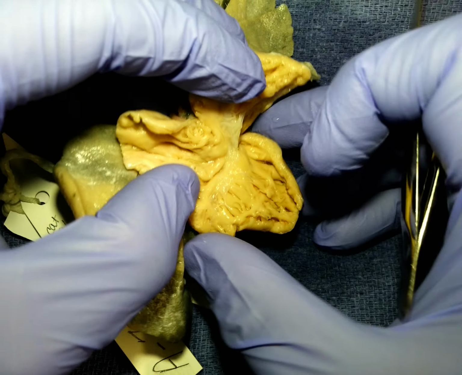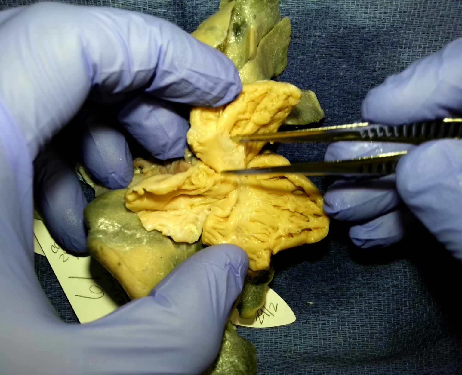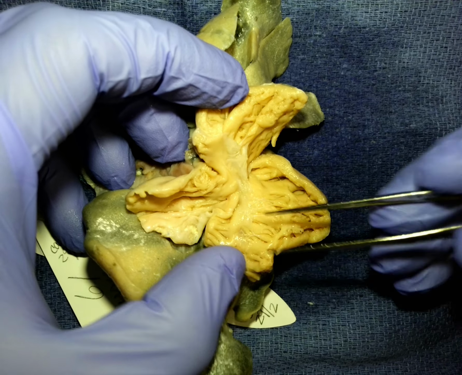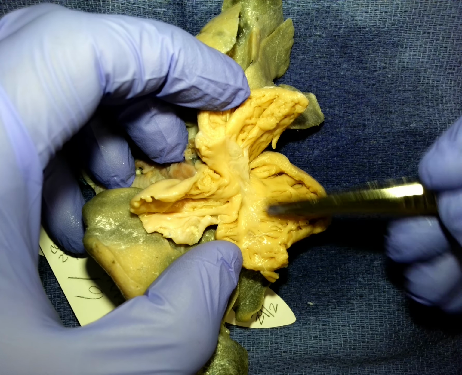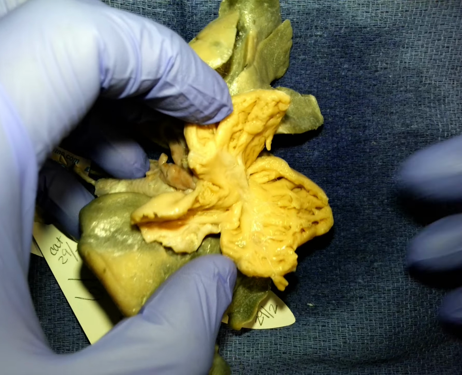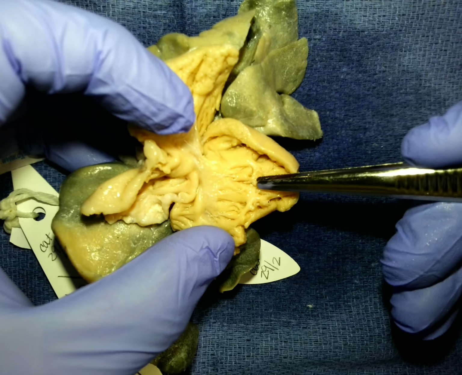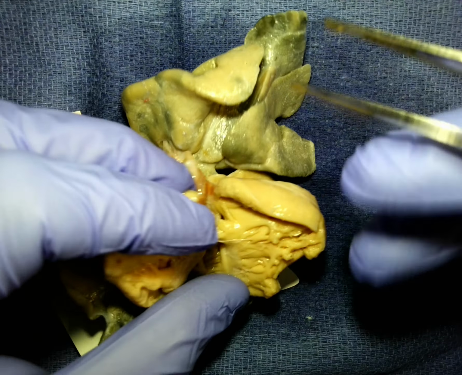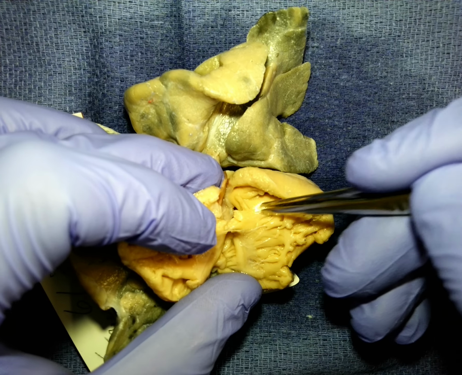Then we get to the right atrioventricular valve here, and it does appear to have 3 leaflets. And there are septal connections, so consistent with the morphologic tricuspid valve. The ventricle it leads into definitely has coarse trabeculations, and there is a septomarginal trabeculation here, so consistent with the morphologic right ventricle.